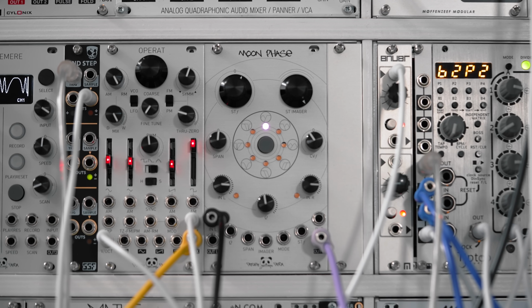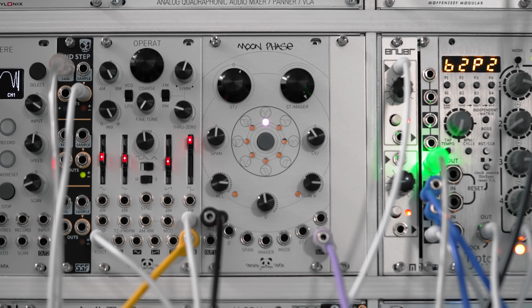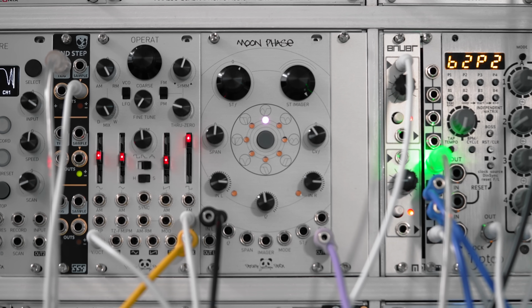And one cool thing for that is filtering the left and right channels slightly differently, which I'll demonstrate here with the Patching Panda Moon Phase. Louis at Patching Panda sent me a few modules to check out a while ago, so major thanks to him. Basically, you're taking the same sound, but different parts of its frequency spectrum are getting spread left and right.